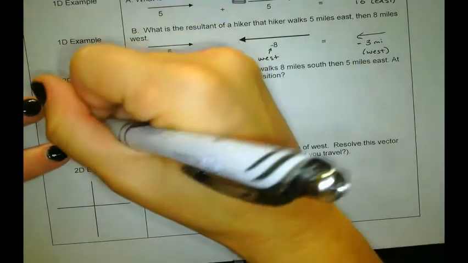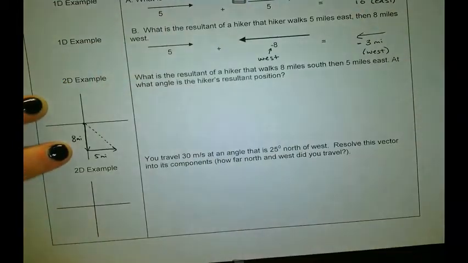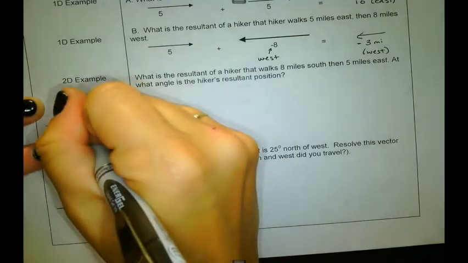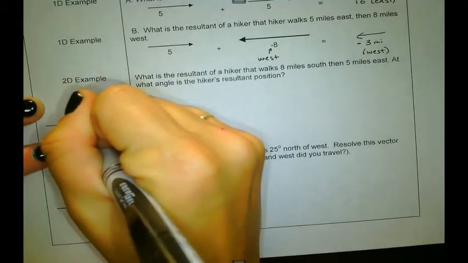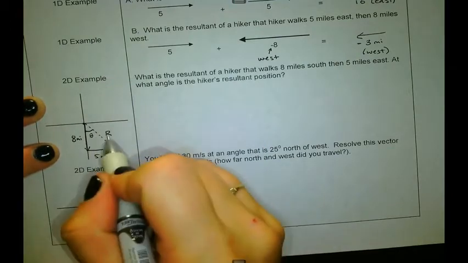At what angle is the hiker's resultant position? We're talking about resultant, this displacement, where I started and where I ended. This is going to be my resultant. We want to know at what angle I am traveling. Well, first off, how do we solve for resultant?